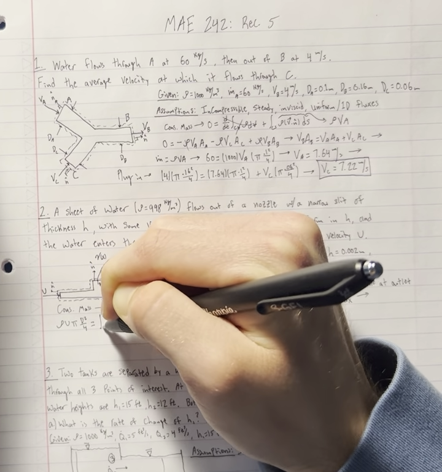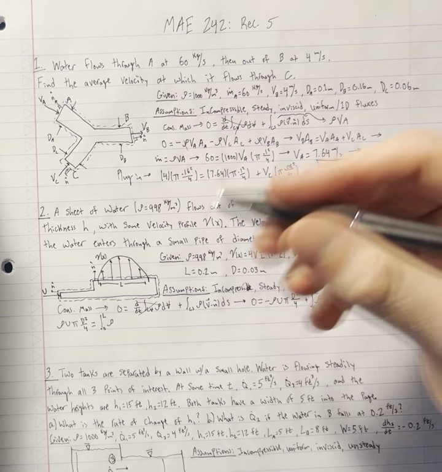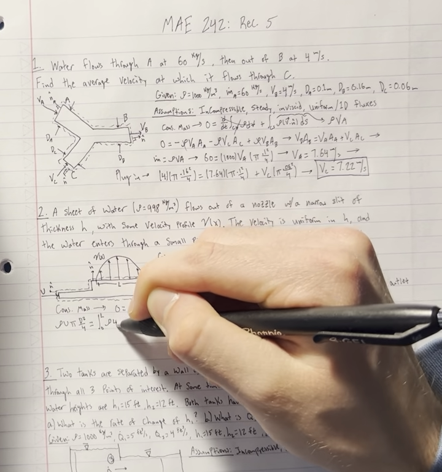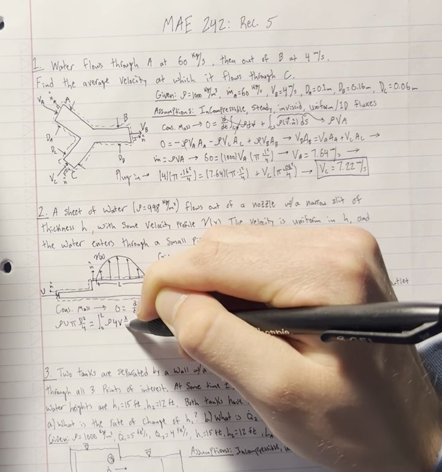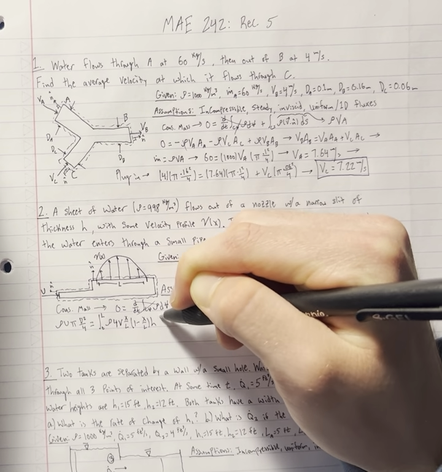is equal to the integral from 0 to L of rho. And I know you can pull these constants out. I don't care. See what my profile will be. 4V, 1 minus x over L, h dx.